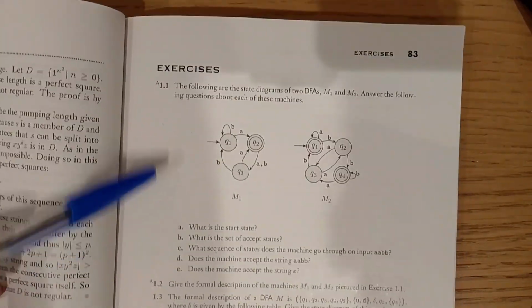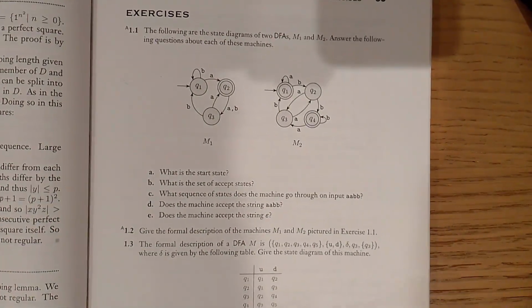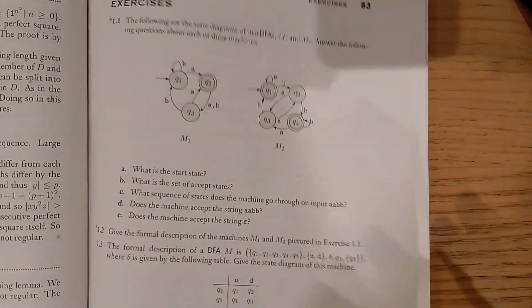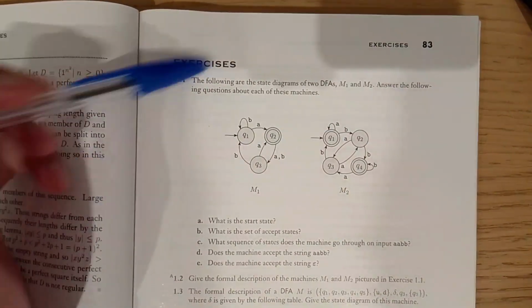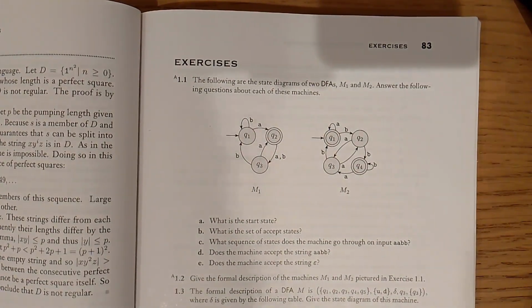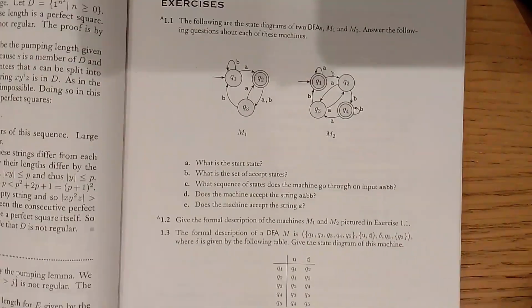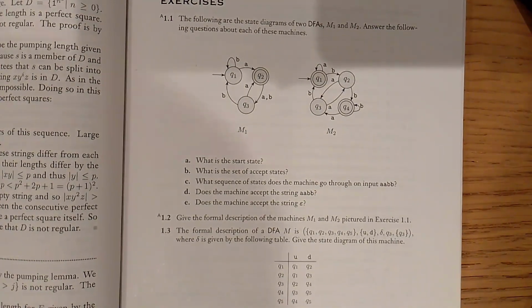We have a question from the textbook itself, the exercises on 1.1. There are lots of these, so this is a series. We'll talk about the episodes later, but I think now we can work out the first starting question. I'm going to draw M1 and M2 out so that it's clear.